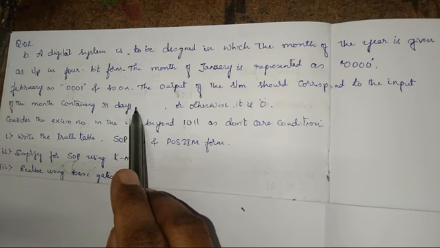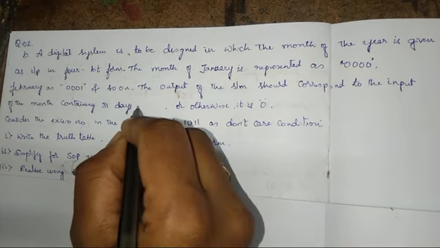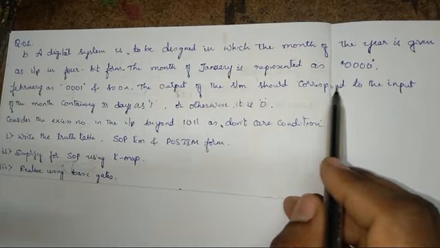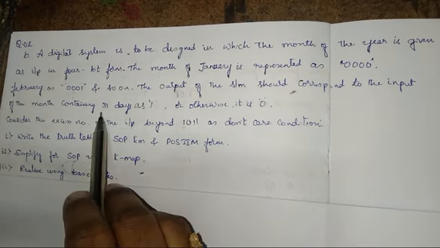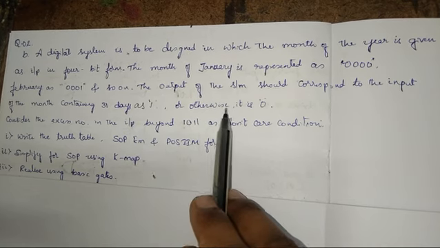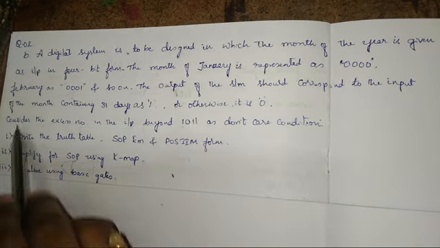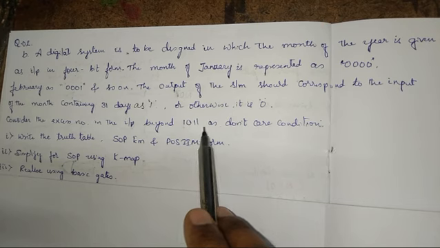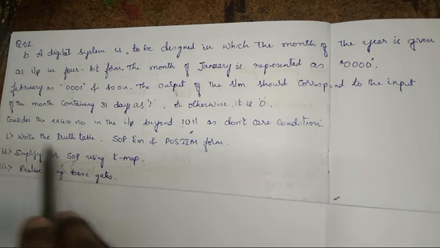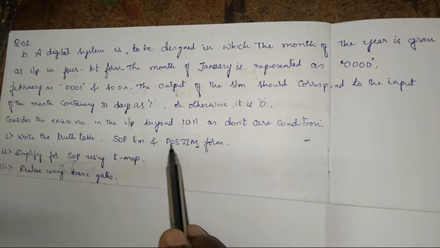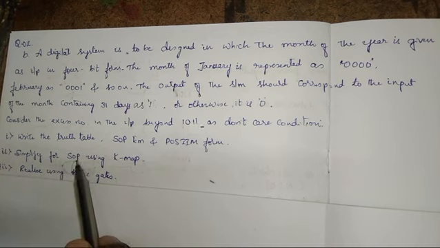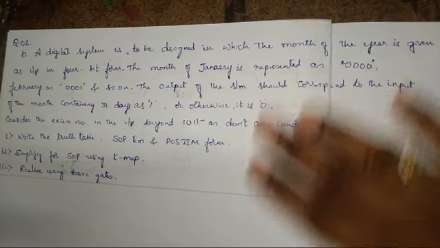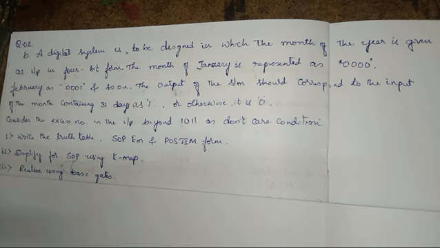As per my knowledge, here they should mention 1. The output of the system should correspond to the input of the month containing 31 days as 1, or otherwise it is 0. Consider the excess numbers in the input beyond 1011 as don't care conditions. Write the truth table, SOP and POS form. Simplify the SOP using the K-map and realize using the basic gates. So this question has 3 parts in it.